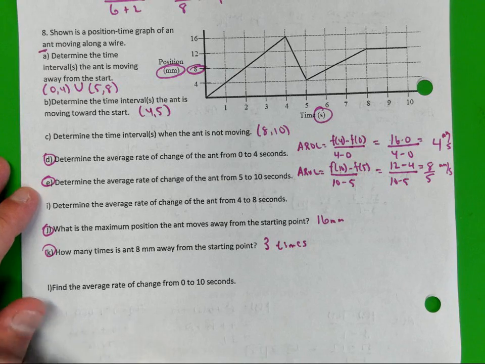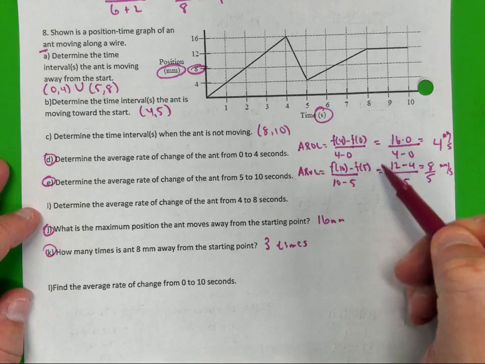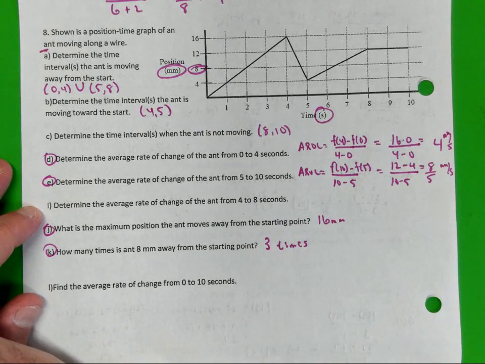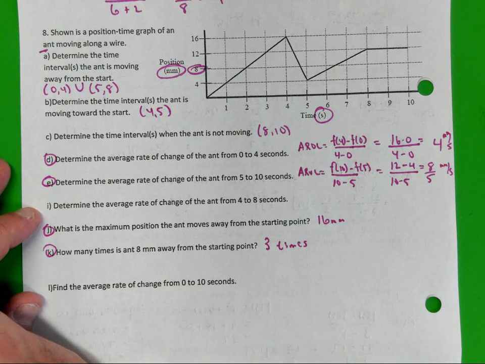Are there any questions on those? I just think there's no sense in doing 4 average rate of change when we can just do 2, because you're going to get bored. Are there any questions on position time graphs? Okay, I'm going to tell you what your homework is before we go on to something else.